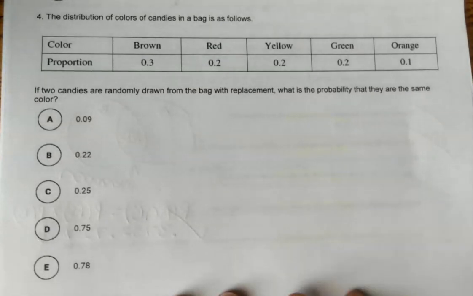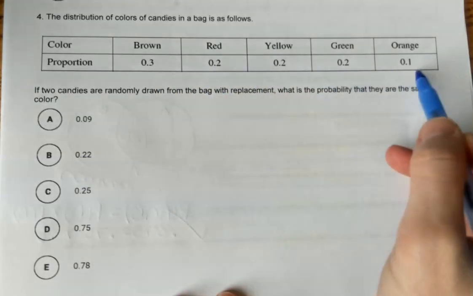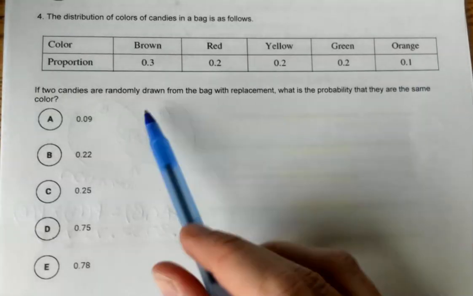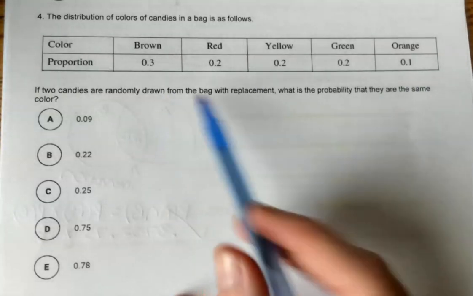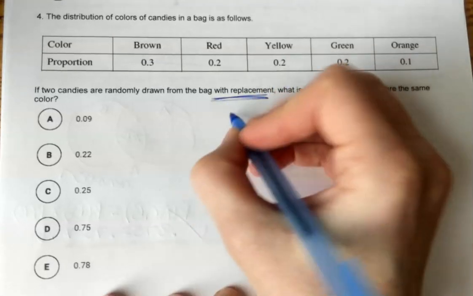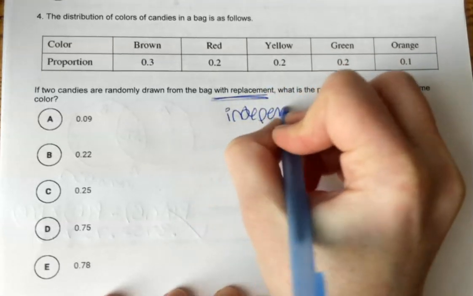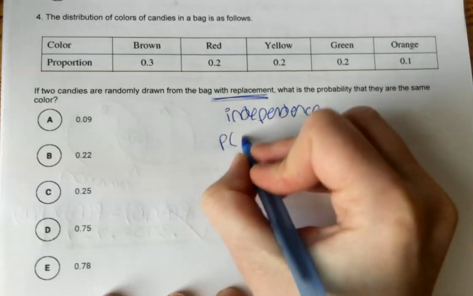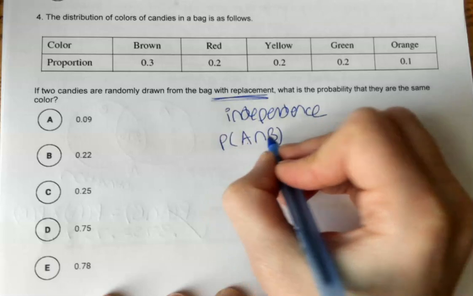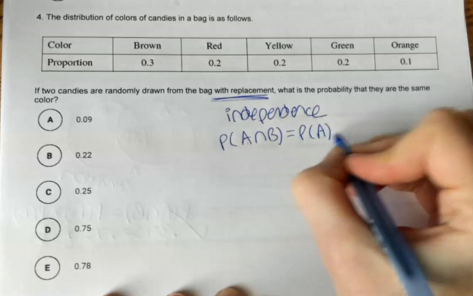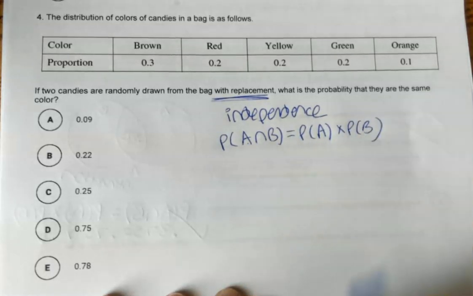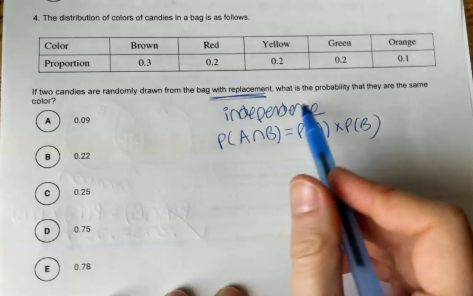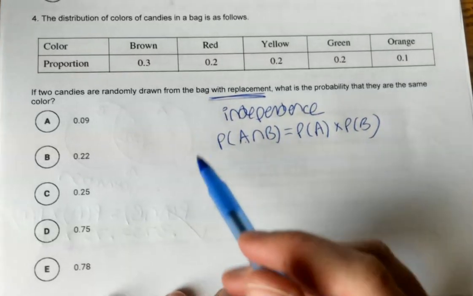Okay, here, the distribution of colors of candy in a bag are as follows. So they're not all equally likely outcomes. We've got a sample space here with the different proportions that should add up to 1. If 2 candies are selected at random with replacement, automatically I know if I have with replacement, I have independence, and I can use my independence rule, which is probability of A intersection B is A times B. All right, so it's asking us, what's the probability that they are the same color?